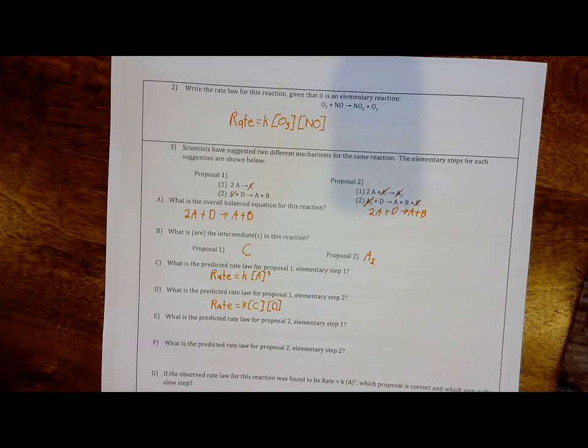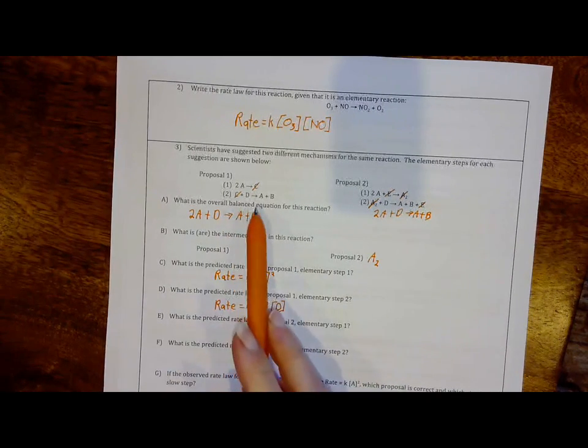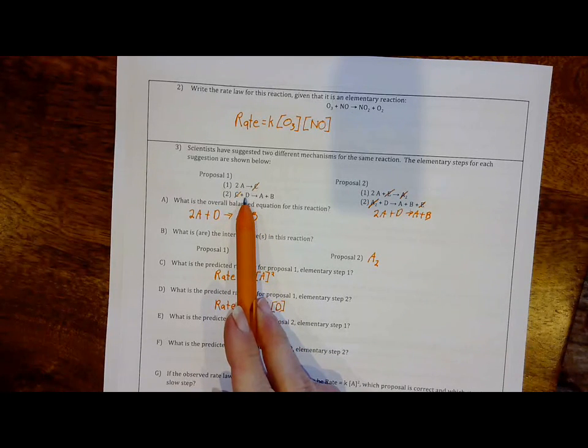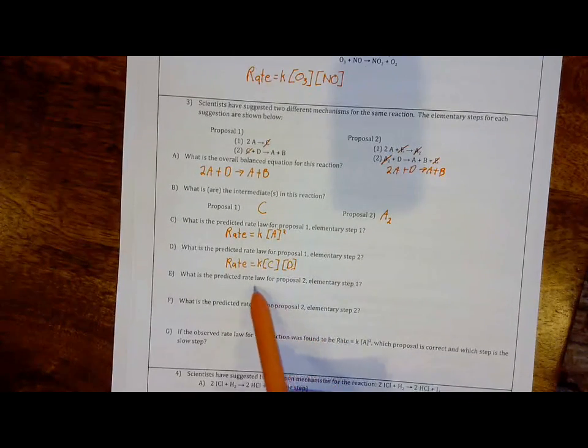So all we're doing is using the stoichiometry of the equation. Later on, we'll talk about how we eliminate intermediates from rate determining steps, but for right now, we're just writing the reactions as we see them.